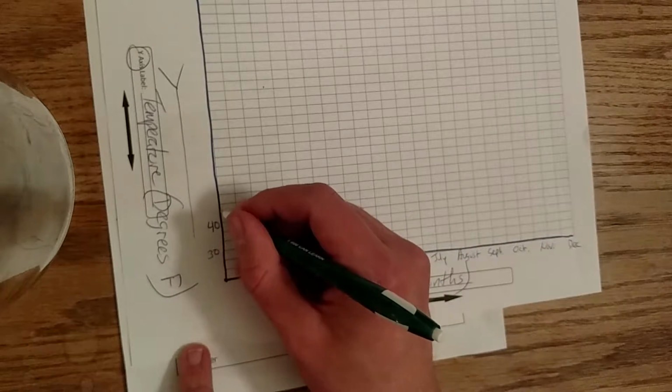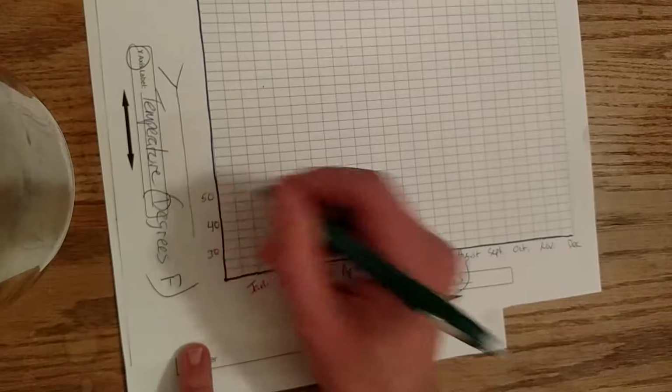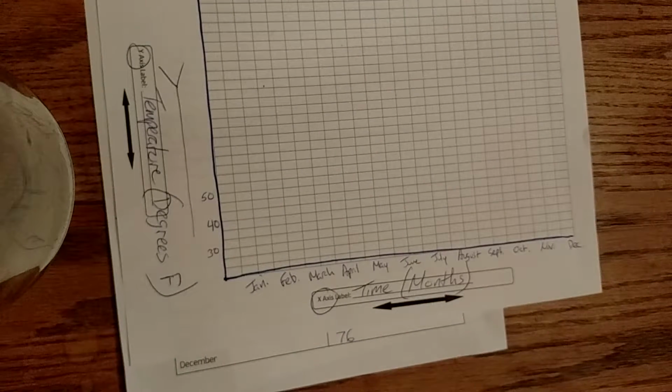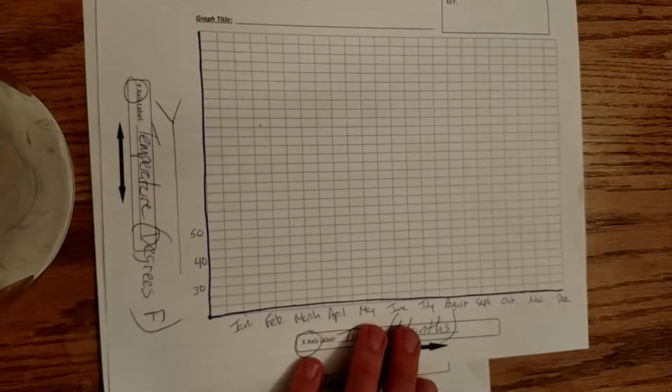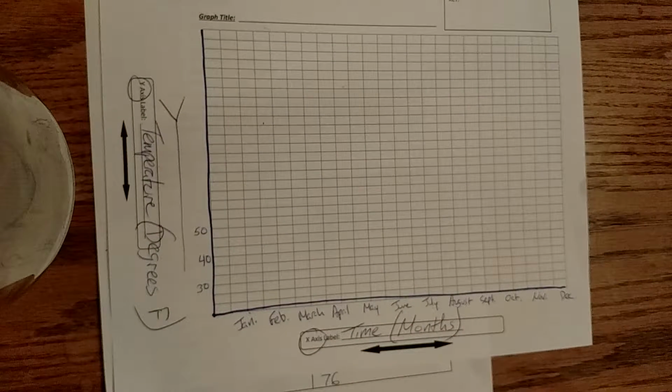Next, we're going to count up. 1, 2, 3. We're going to write 50. Do you see a pattern here? We're going to keep going up just like that until we get to 100. I'm going to do that right now, and I will see you in a second.